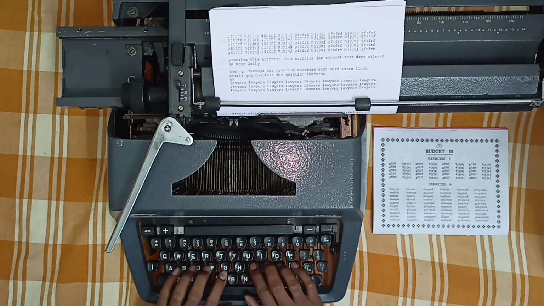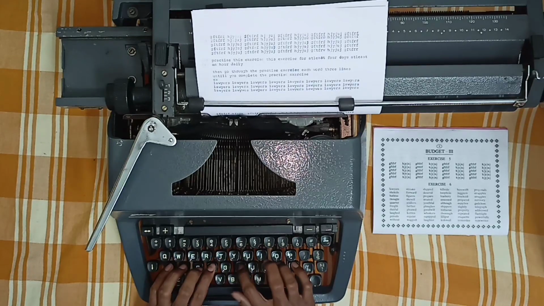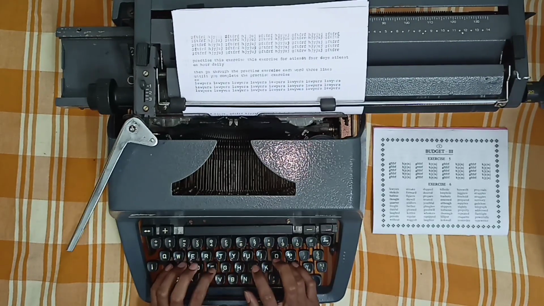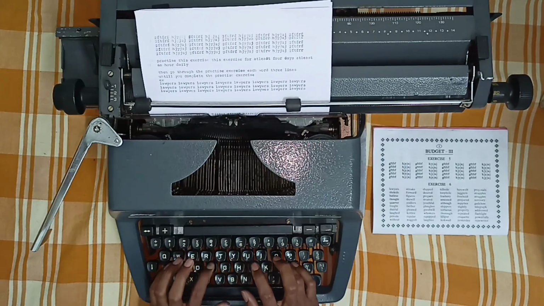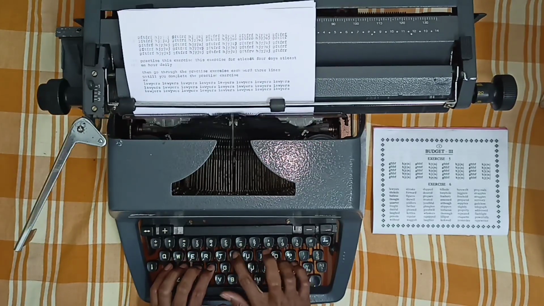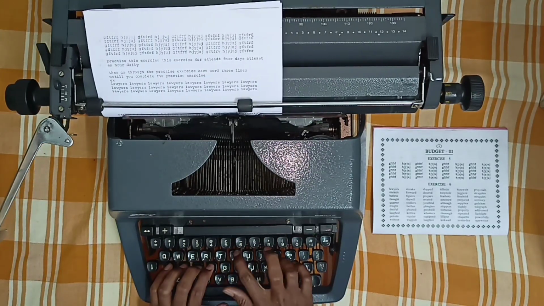See, this is the exercise. Only the fourth finger: G, F, T, F, R, F, space, H, J, Y, J, U, J, and so on, repeating the same pattern.